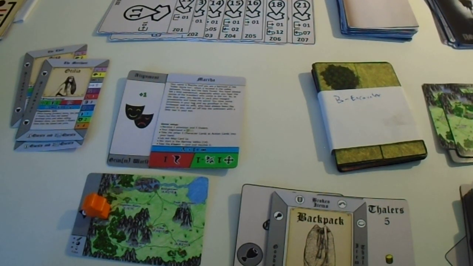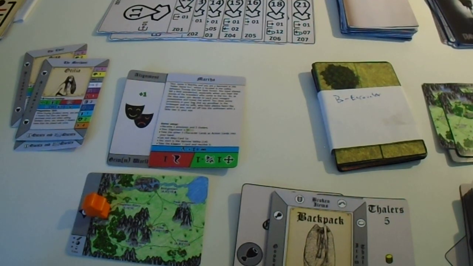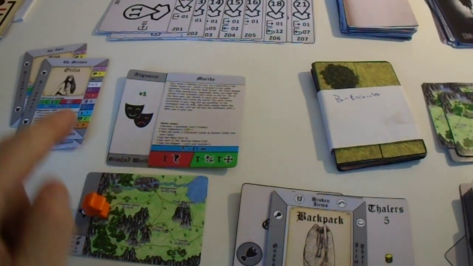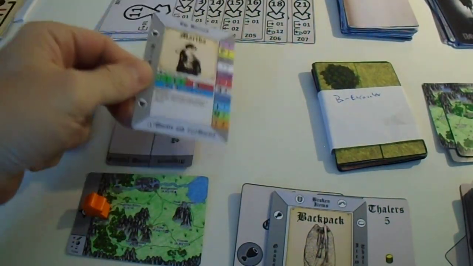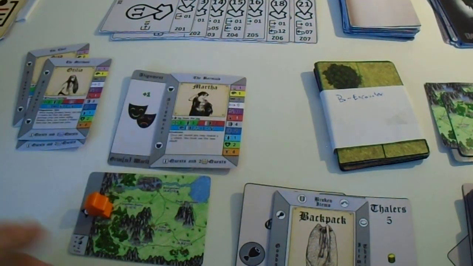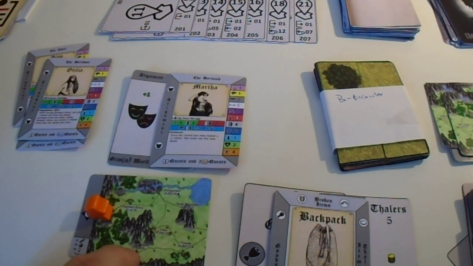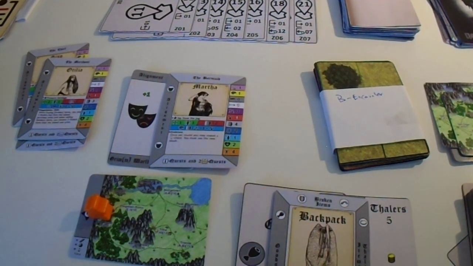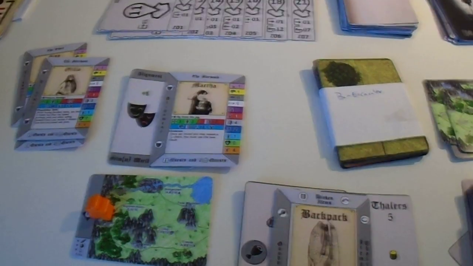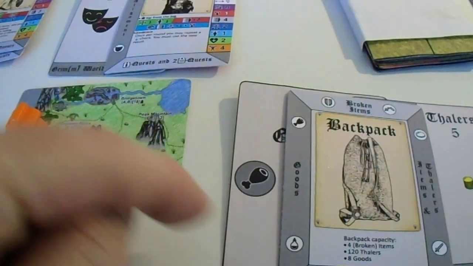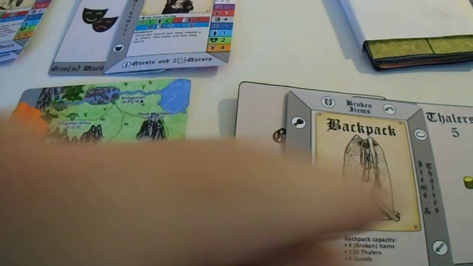In this video I'm going to continue the tutorial, which is pretty extensive. We are Marta here. She is a barmaid and went from Narrow Valley, where she was working, to the dark forest. I hope the camera shows it. I can zoom in a little bit. This is Marta, and she has a backpack, one chicken and $5.